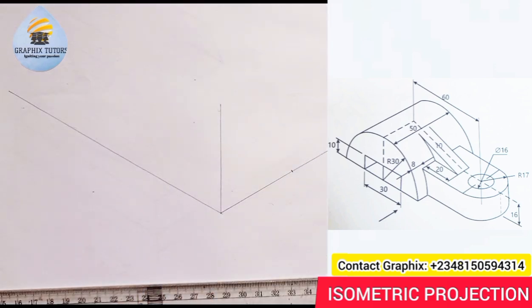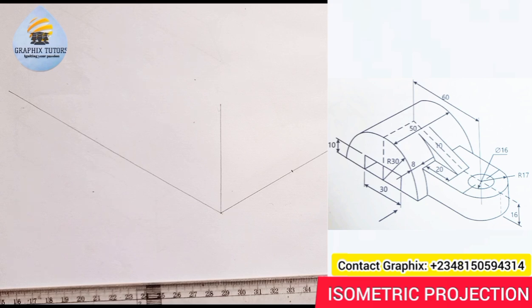And the next one is the length. The entire length is given to be, now let's look at this. The diameter of this arc here is 60 because the radius here is 30, right? Half of it is 30, so from here to here is 30. Now from here to this center here is 60.